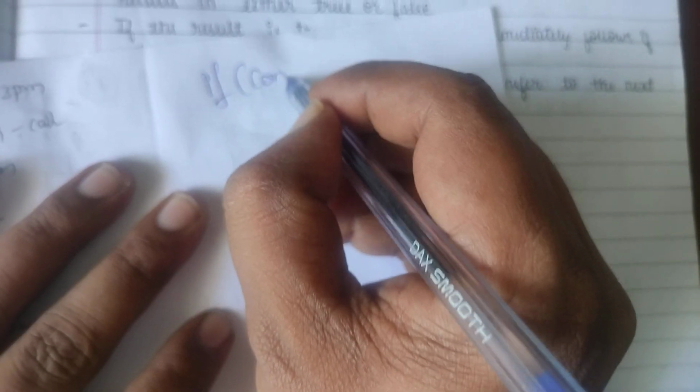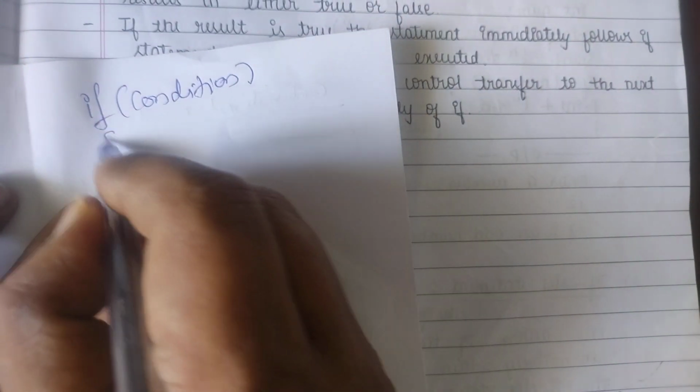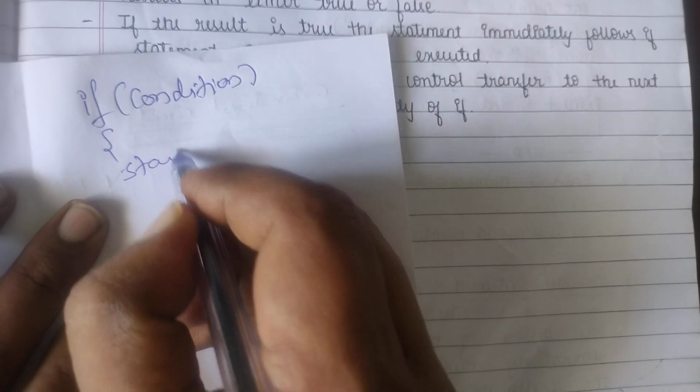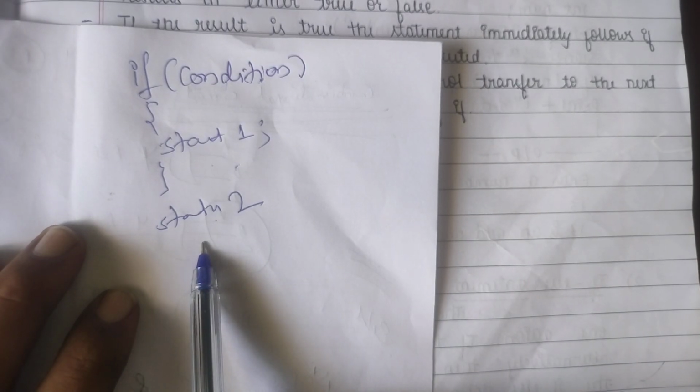It is if, and write the condition. This is the general syntax. Write the condition, then write some statements here, statement 1, for example, and statement 2. If the condition is true, it executes statement 1. If the condition is false, it executes statement 2.